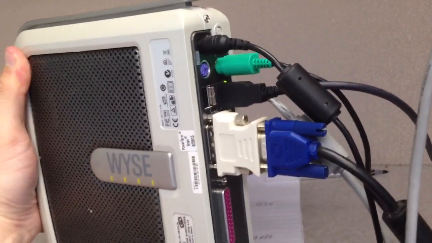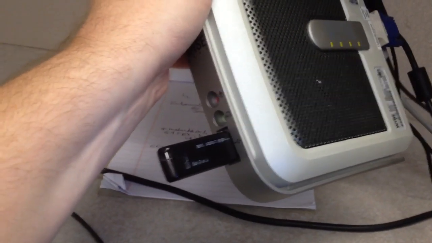Alright, back at the thin client, we've got a keyboard and mouse, monitor and power, and Ethernet all plugged into the back, and plugged our USB drive into the front.